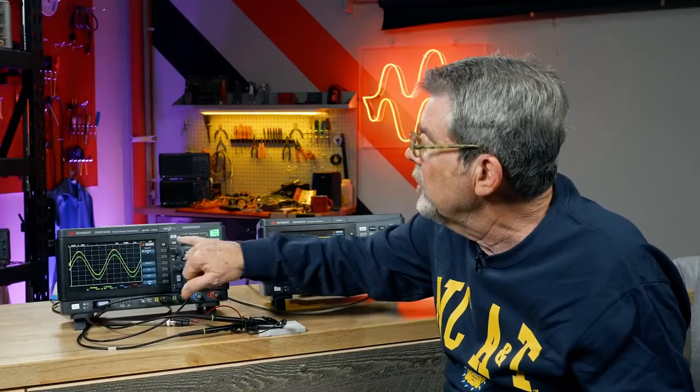Now I'll let you in on a little secret. There's a special button that you shouldn't use. It's called auto scale. It will automatically set up the scope for you. Now in your scope it may be called auto set or something like that. I suggest not using that button. First of all, it doesn't always work. If you have a very low frequency signal, it won't work.